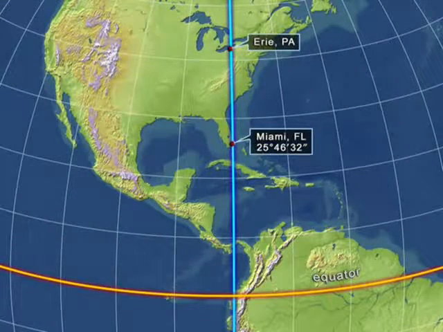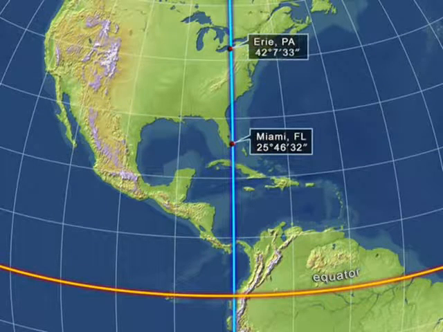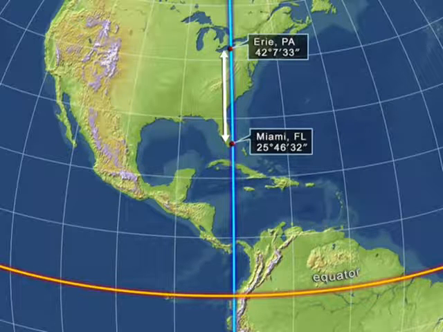And it turns out the latitude of Miami is 25 degrees, 46 minutes, 32 seconds north. North meaning above the equator. And Erie is 42 degrees, 7 minutes, 33 seconds. And that's the normal way they describe longitudes and latitudes with this funny measurement. How far apart are these two cities? If you were going to drive from Miami to Erie, how many miles is it? Well, let's figure it out. Let's first convert each of these measurements to degrees.